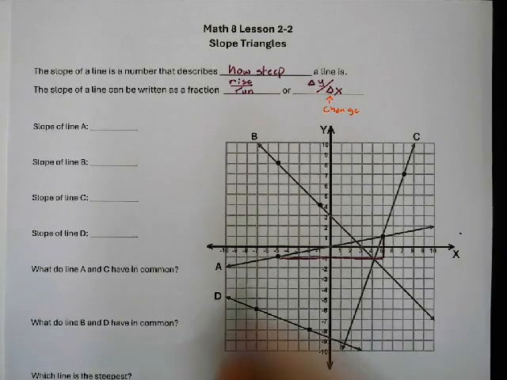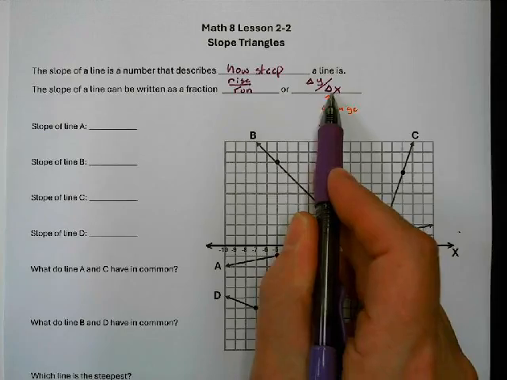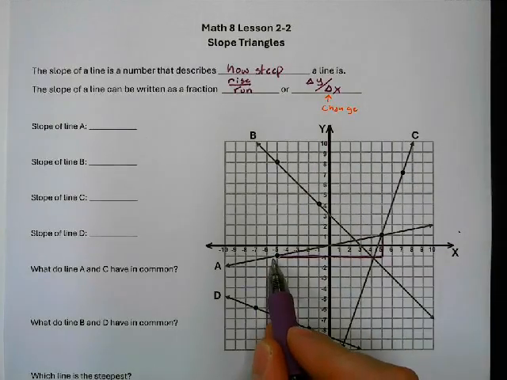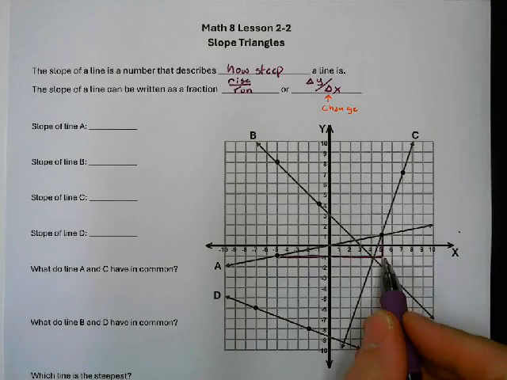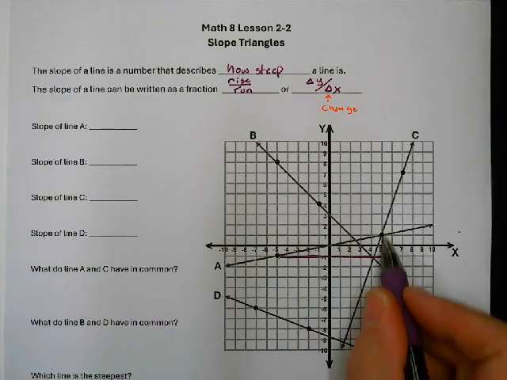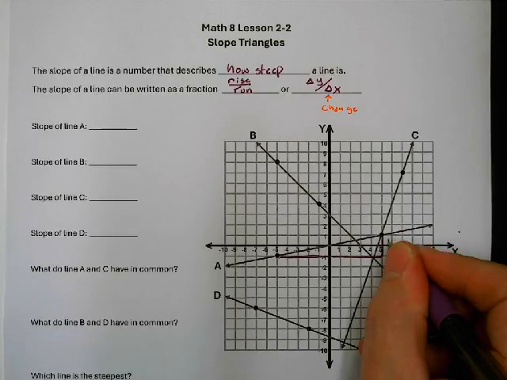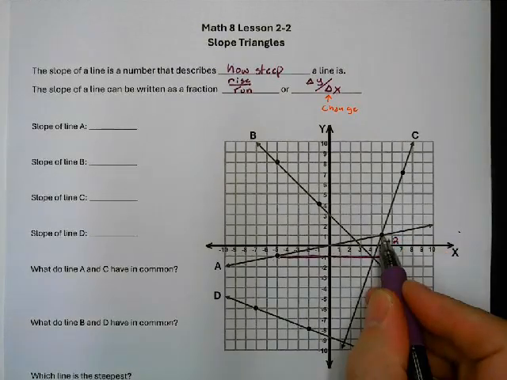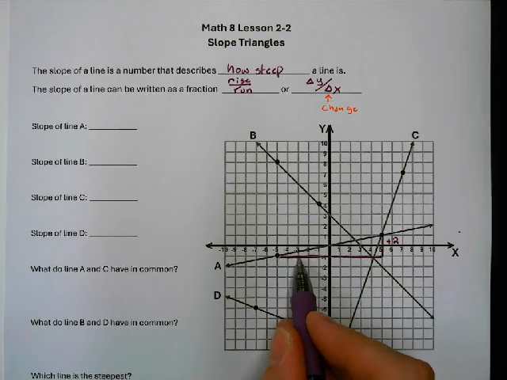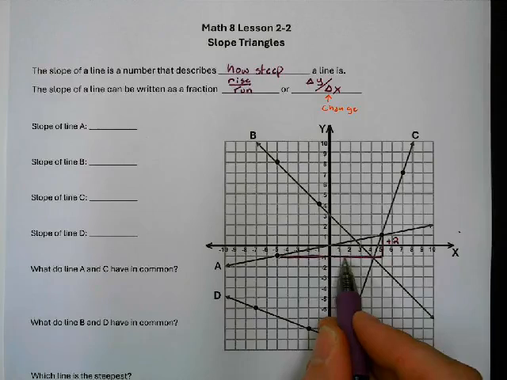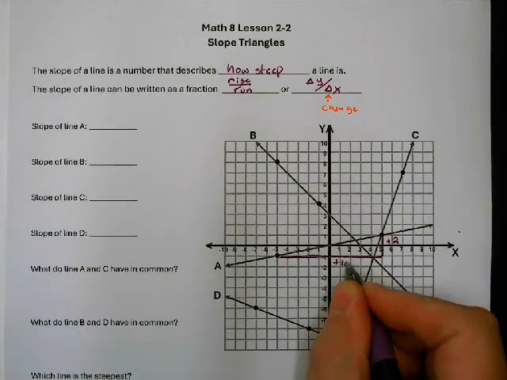Okay, so we're looking for the rise over the run, or the change in y over the change in x. Now we always go from left to right and then from down to up. So this one is going up a total of 2 units. So that's a positive 2. Now going to the right, it's going 1, 2, 3, 4, 5, 6, 7, 8, 9, 10. So that's positive 10.